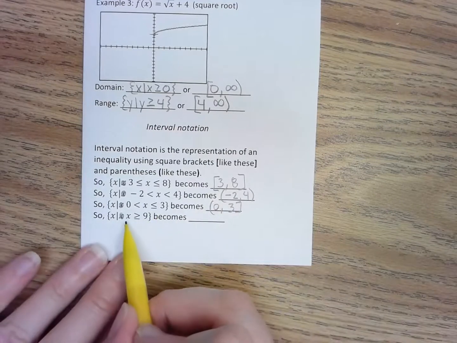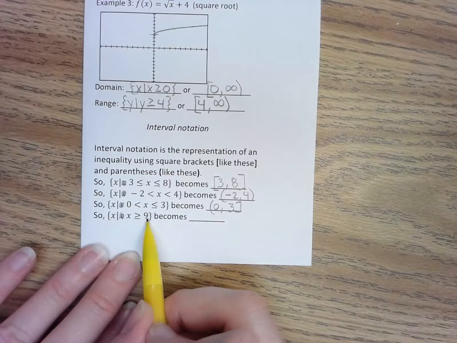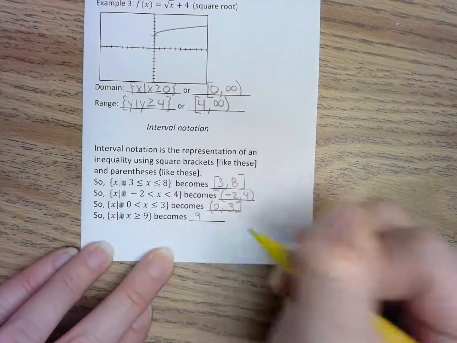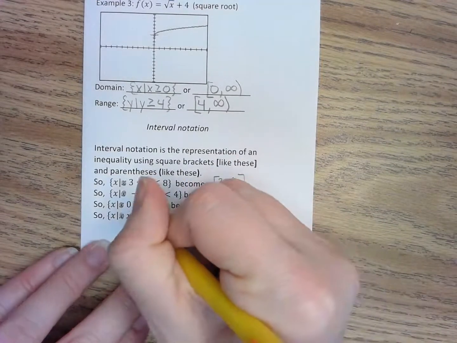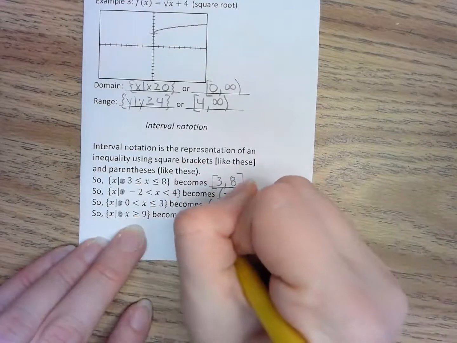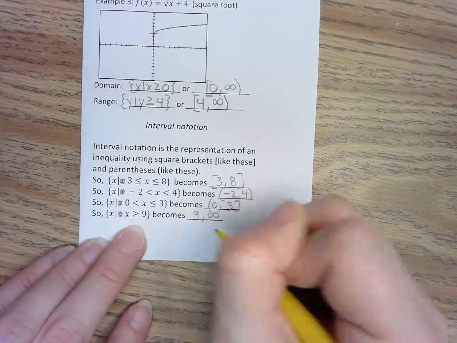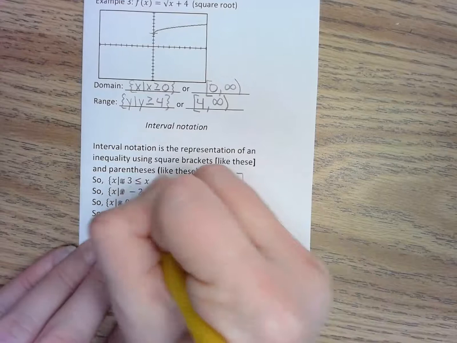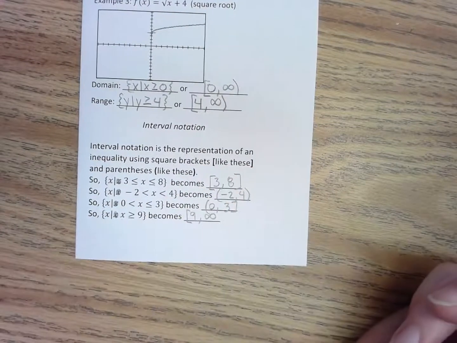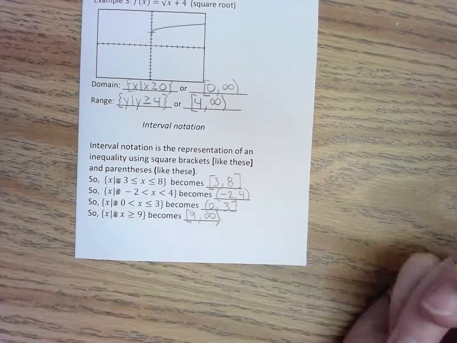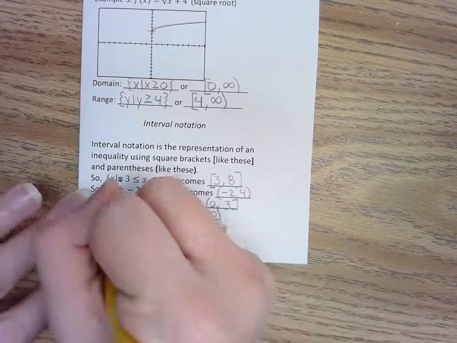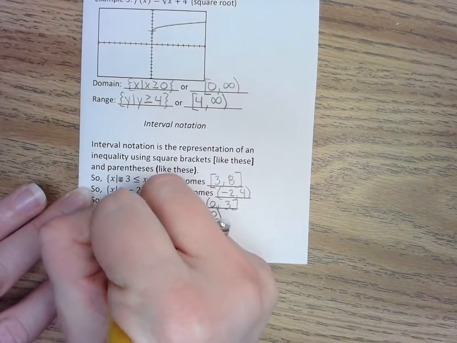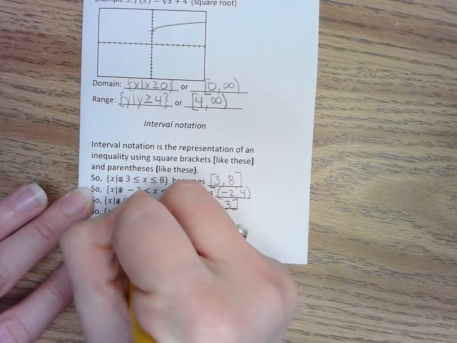And then finally, x being greater than or equal to 9. So here we have 9, and it's going to want every number greater than 9, so that's going to go all the way out to infinity. Because it is saying equals to, we want to put a bracket on that 9 and a parentheses on the infinity.